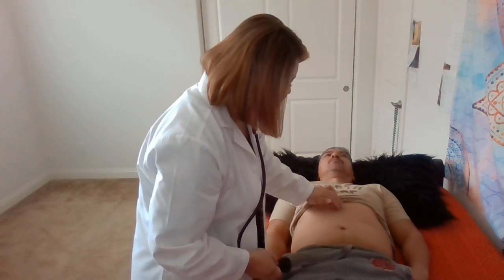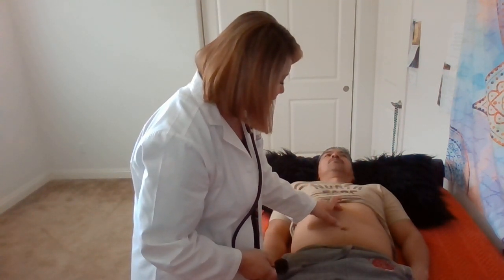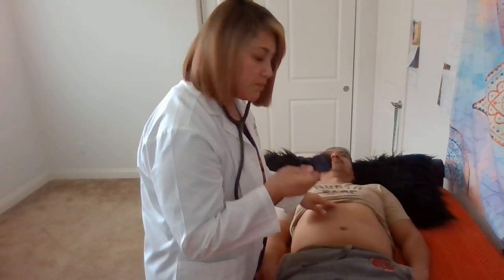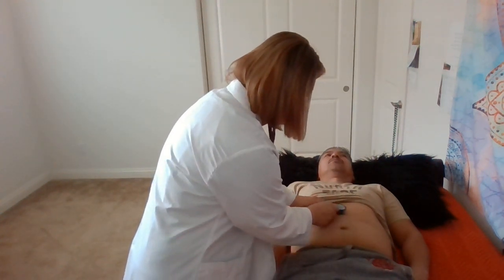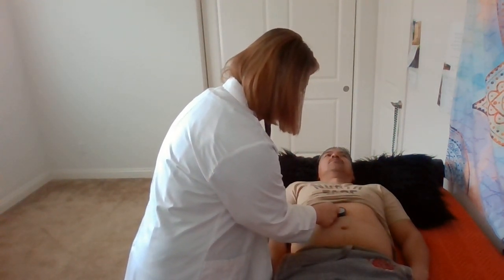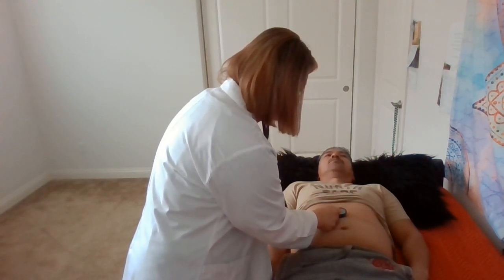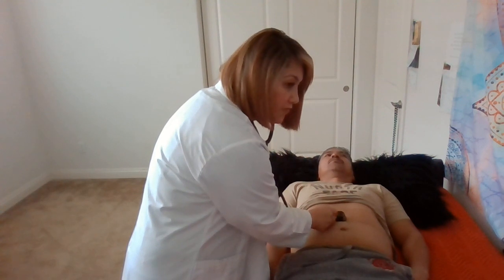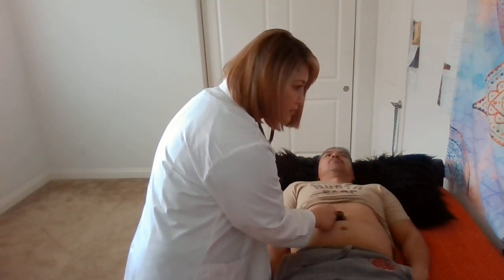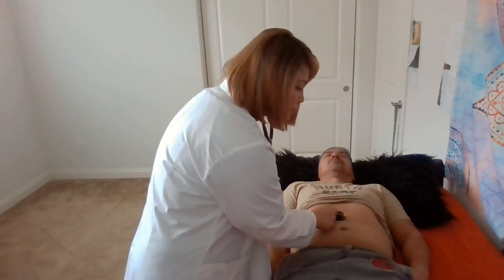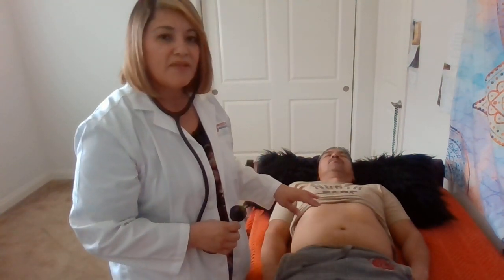We will find the aorta, it's under the sternum, and it's right in the middle between the umbilicus there. And I will listen for any bruits first with the bell portion of my stethoscope. Now with the diaphragm. And I did not hear any bruits in the aorta.